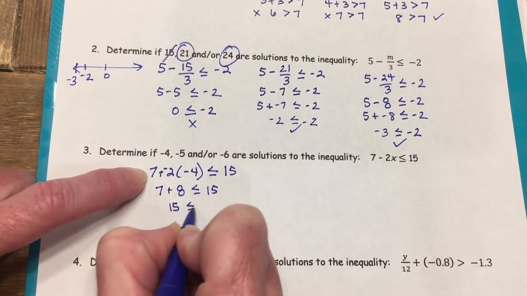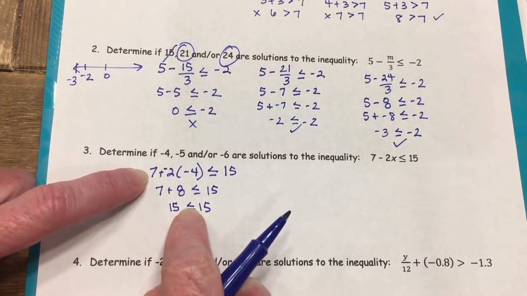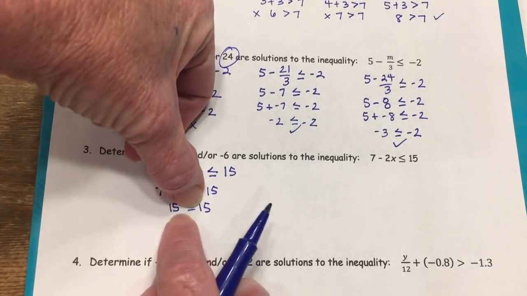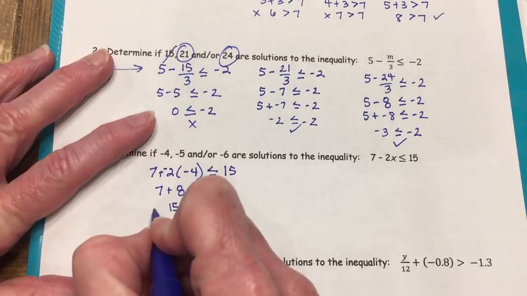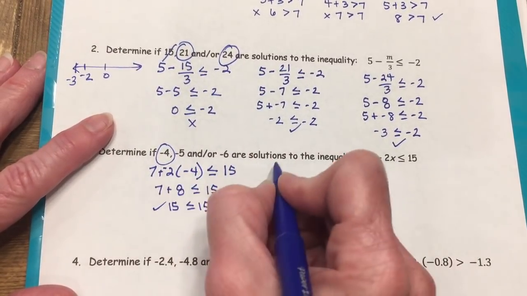And if I go ahead and add those, I'm looking for either one of these. Is 15 less than 15? No. Is 15 equal to 15? Yes. All right, so then this one's okay. So negative 4 works. Okay, try it with negative 5.